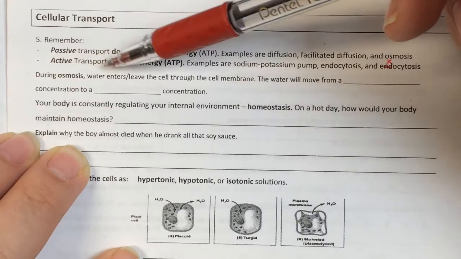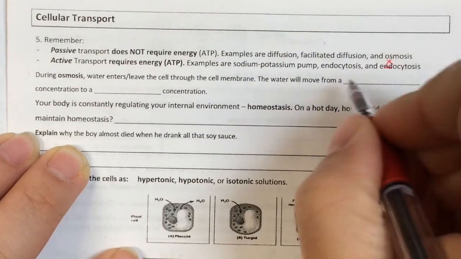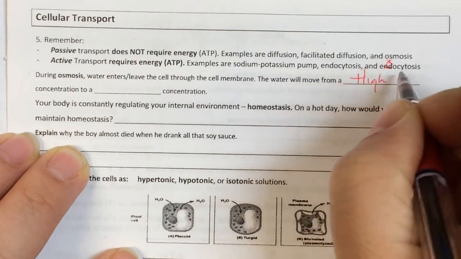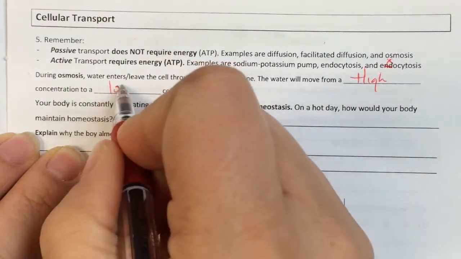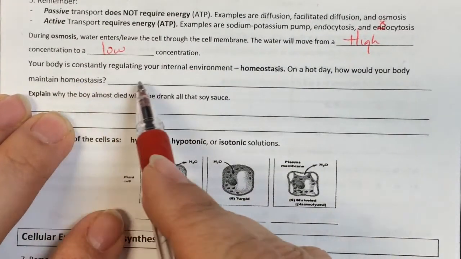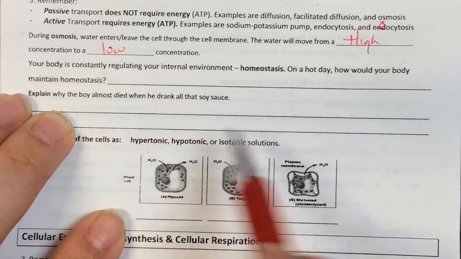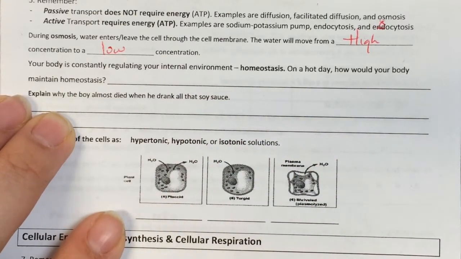During osmosis, water enters or leaves the cell through the cell membrane. The water moves from a high concentration to a low concentration. It literally flows downhill. Your body is constantly regulating your internal environment, or homeostasis. On a hot day, how would your body maintain homeostasis?